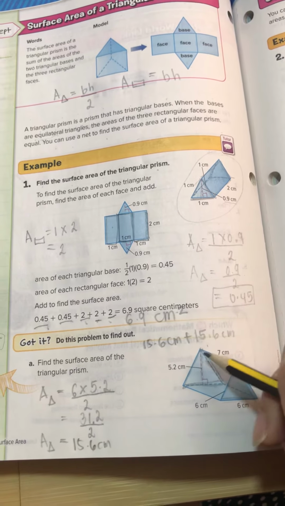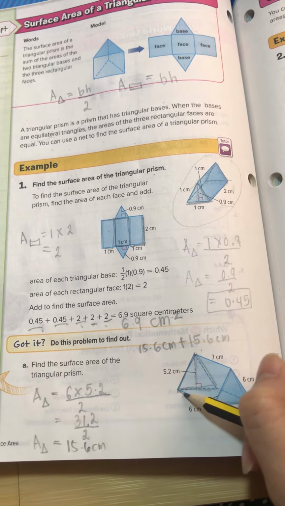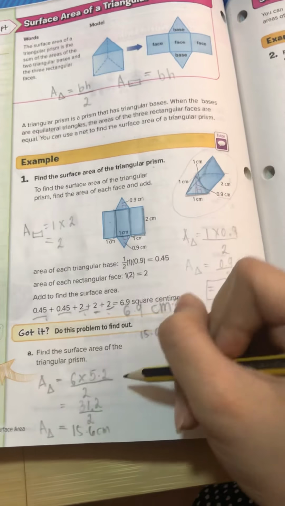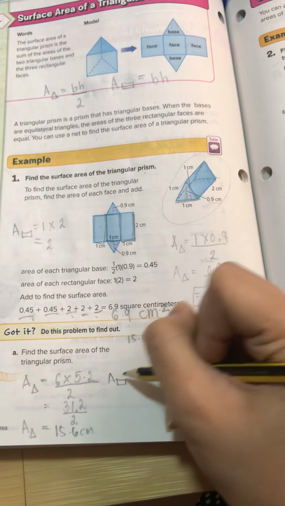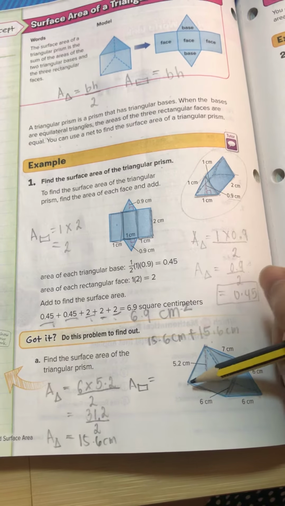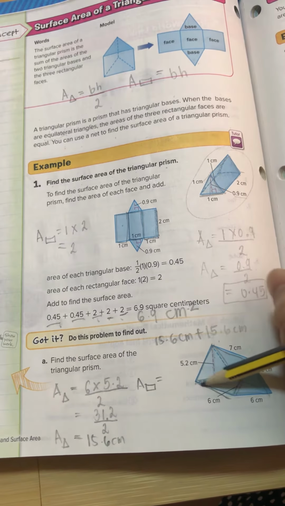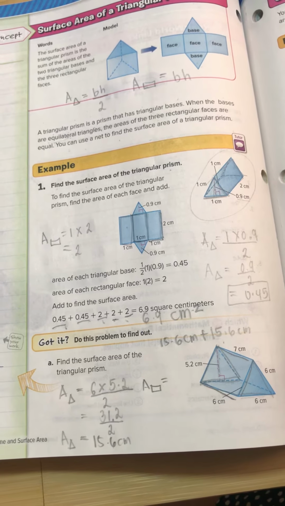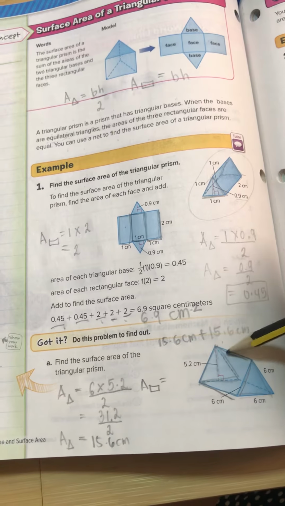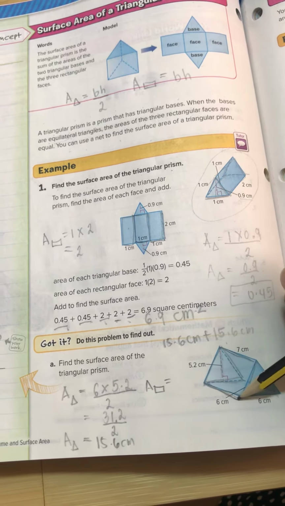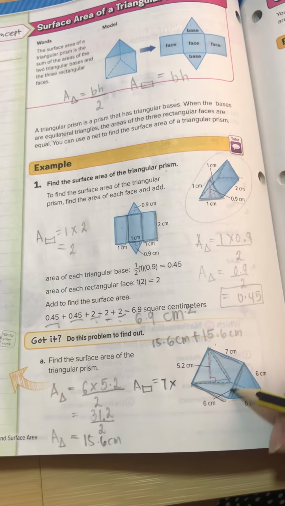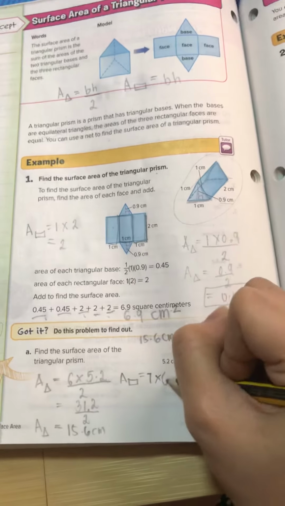Now, let's solve for the faces, the rectangular faces. This. Okay? So, area of a rectangle equals base times height. What is the base of the rectangle? This side. What is this? We got 7, correct, because this is 7 and also this is 7, so they are equal. We got 7 multiplied by the height, which is 6.